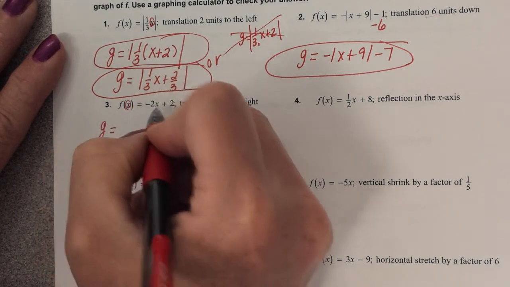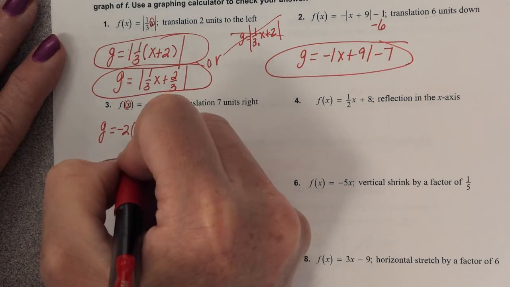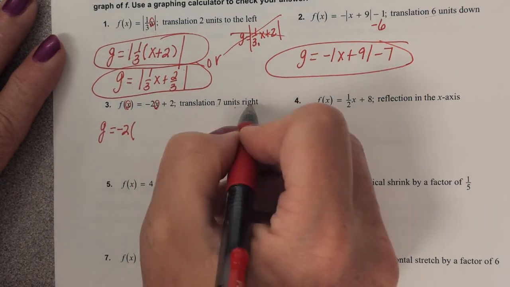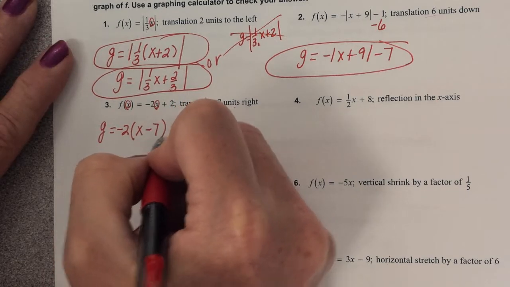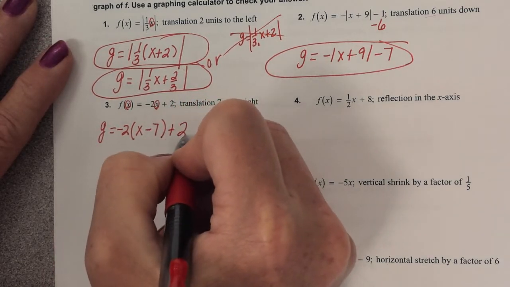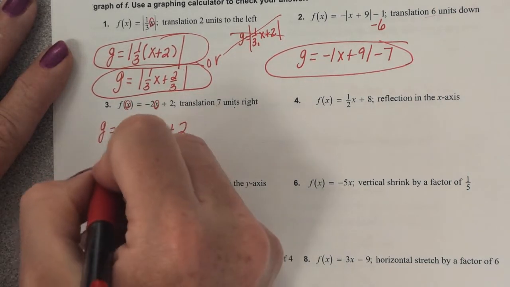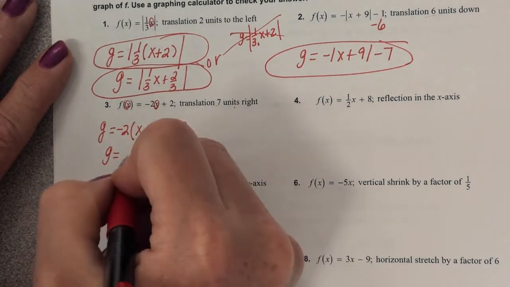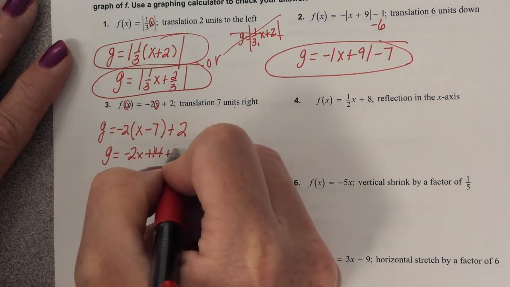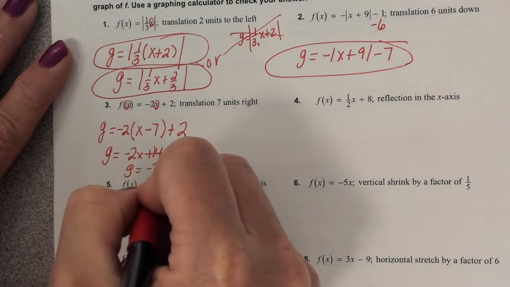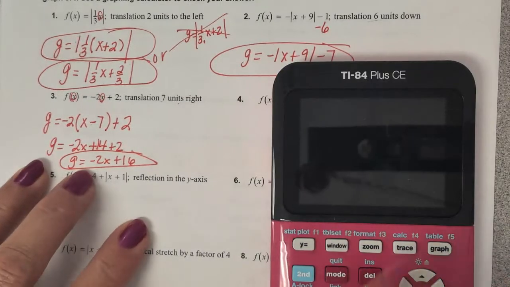that means that wherever I have an x, the -2 stays the same. There's an x. I have to use parentheses. To go 7 units right, I'm going to have to do x minus 7 and then plus 2. Now, because this isn't inside absolute values or anything, I can simplify it. You can either leave it like this, but a better answer would be g equals -2x plus 16. That would be an even better answer.